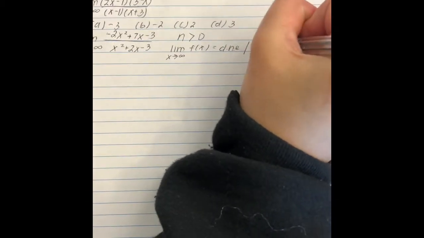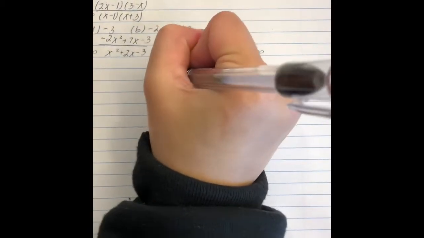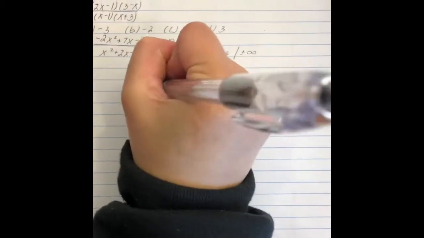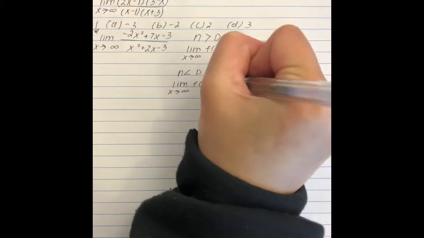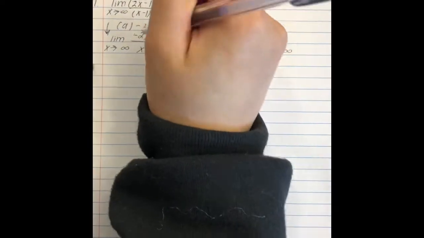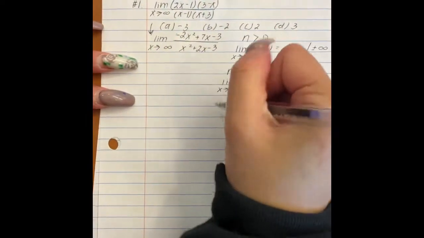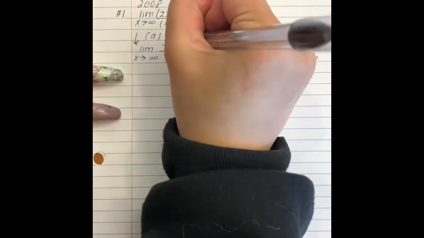or is positive or negative infinity. But if the numerator is smaller than the denominator, then the limit as x approaches infinity of f of x is 0. In this case, the leading coefficients for the numerator and denominator are both 2.